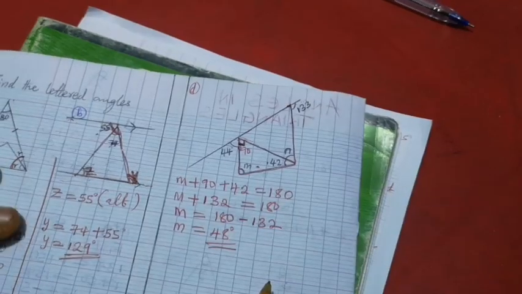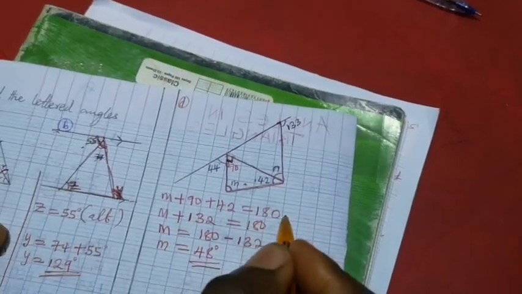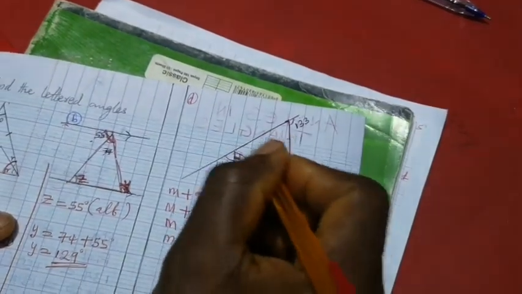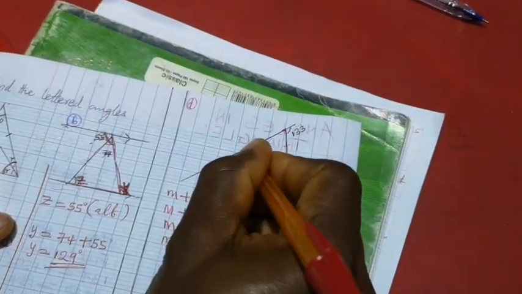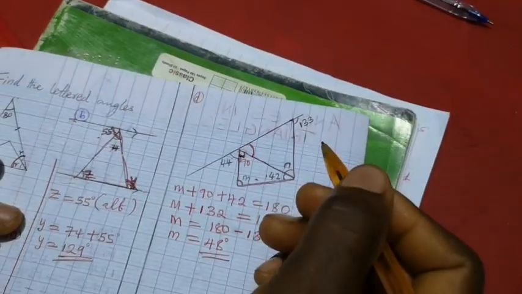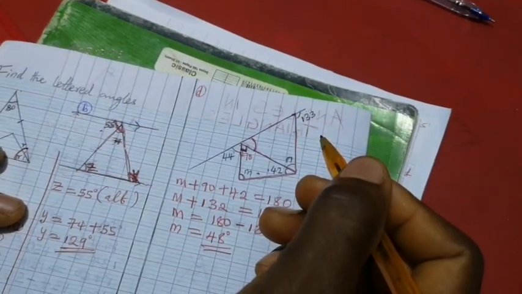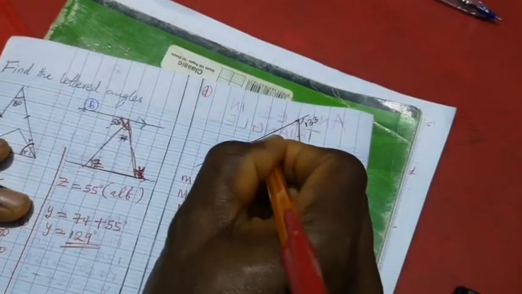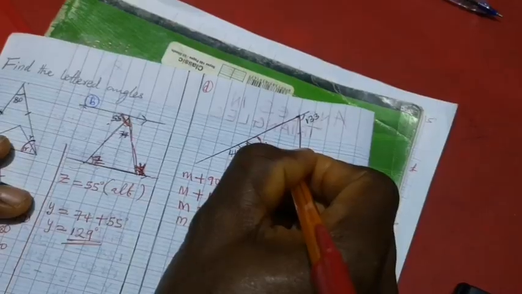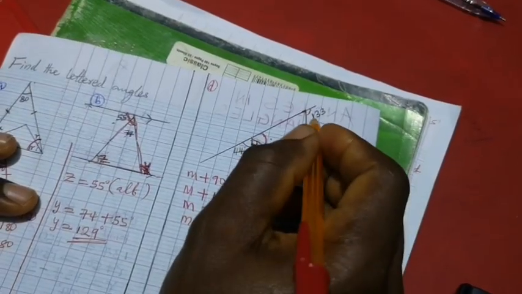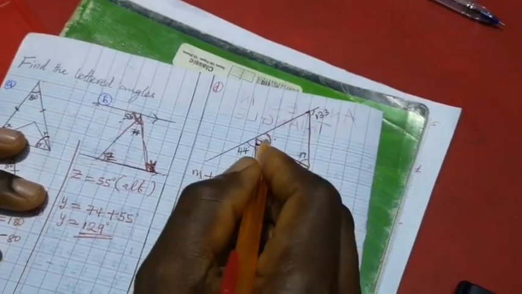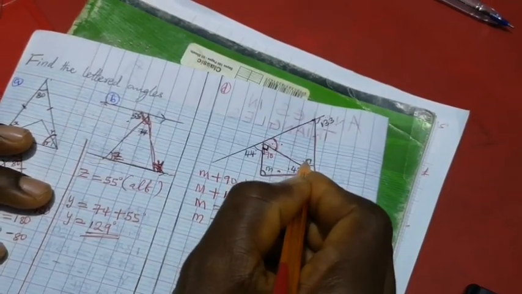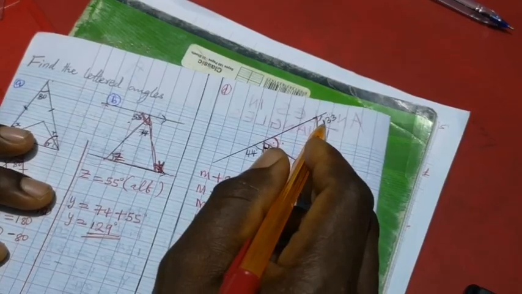Now if you watch very well, you will see that there is an angle here, and if I can find this angle, then this angle plus angle N will be equal to 133, because this angle and N are interior angles to this exterior angle here.